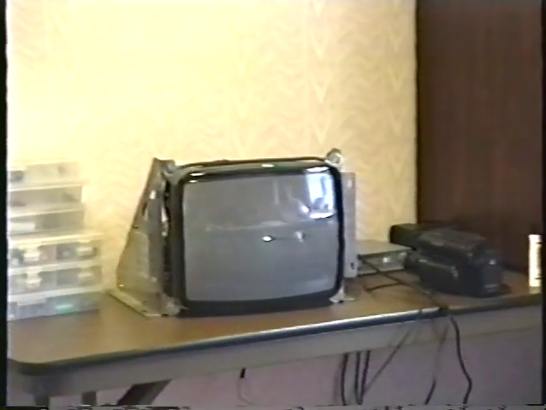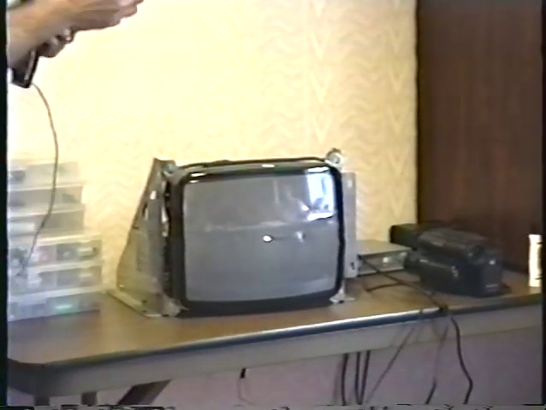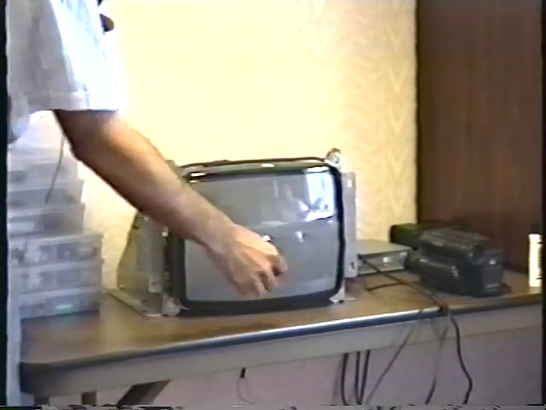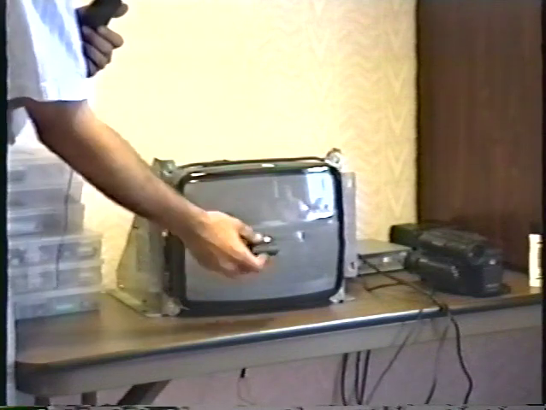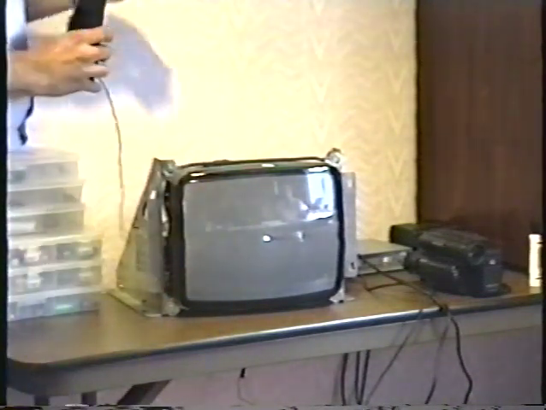I've got some magnets here, just some regular permanent magnets. Watch what happens when I hold the magnets near the screen. You see how I can kind of make that dot move. Now watch what happens if I hold the magnets down here near the neck.